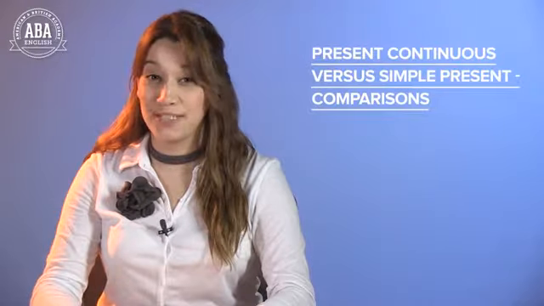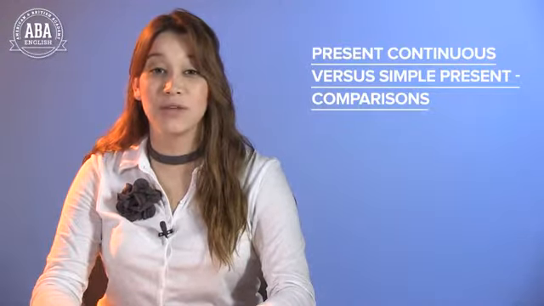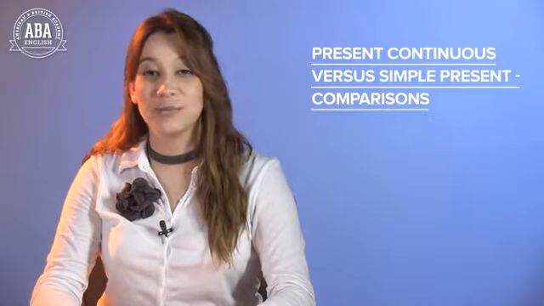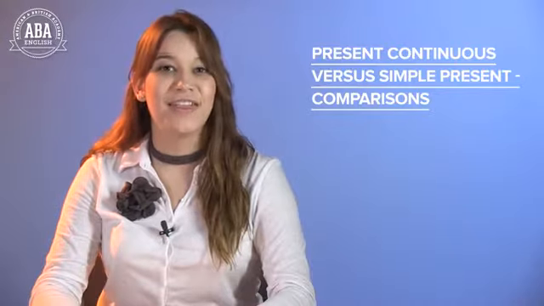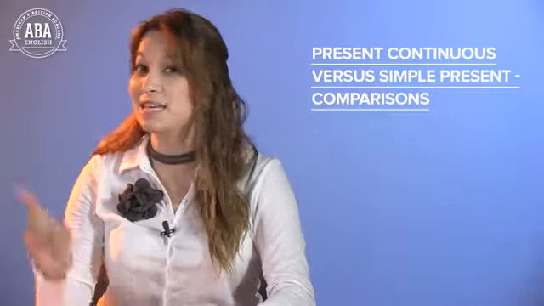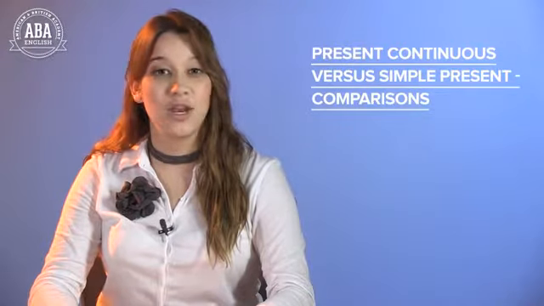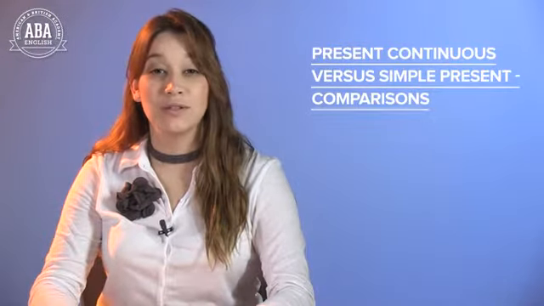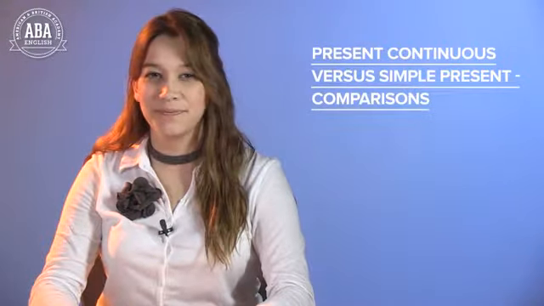So let's move on. As you have seen in the previous examples, the present continuous is used with action verbs, such as work, cook, and study. But the present continuous is not used with non-action verbs. Non-action verbs are also known as state verbs. There are many different state verbs.